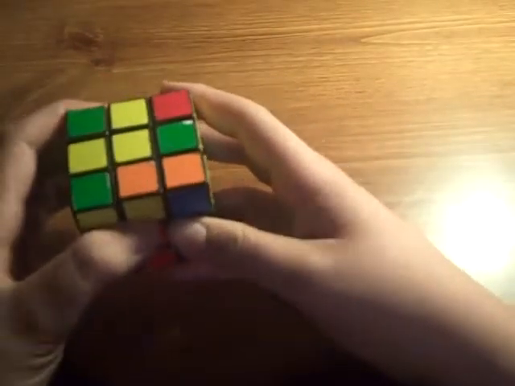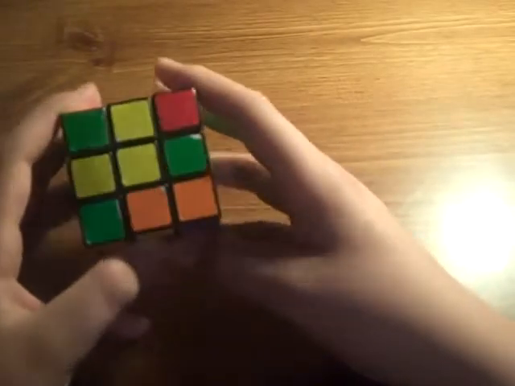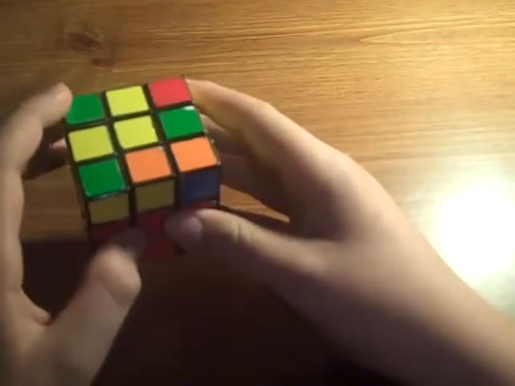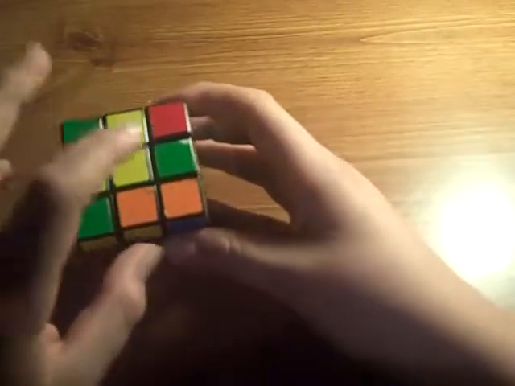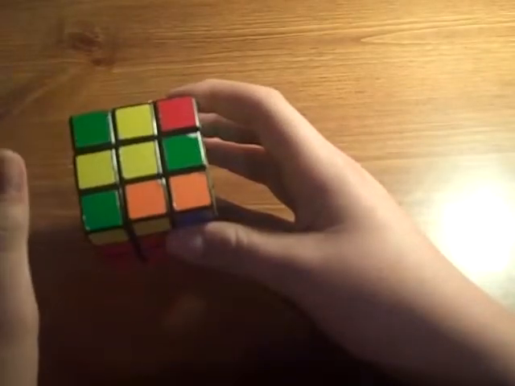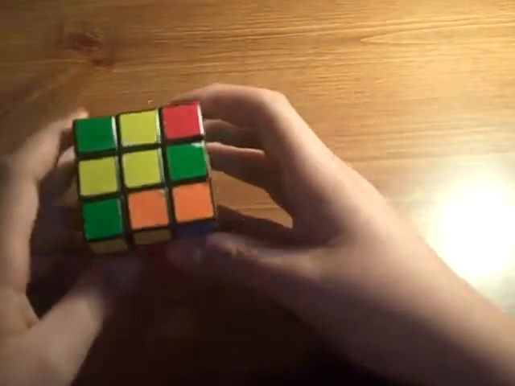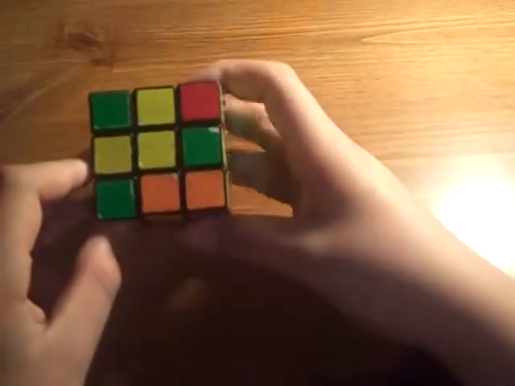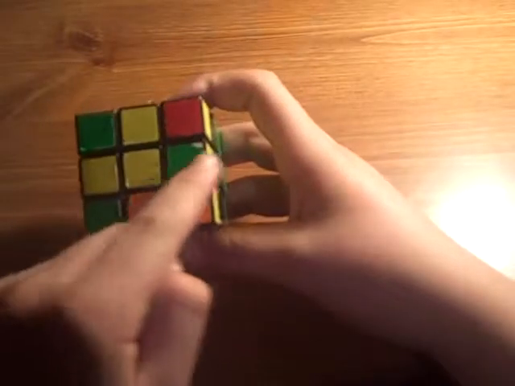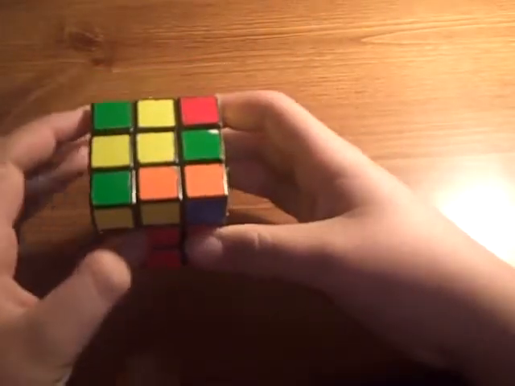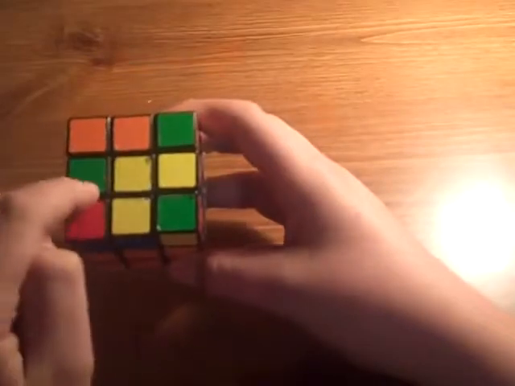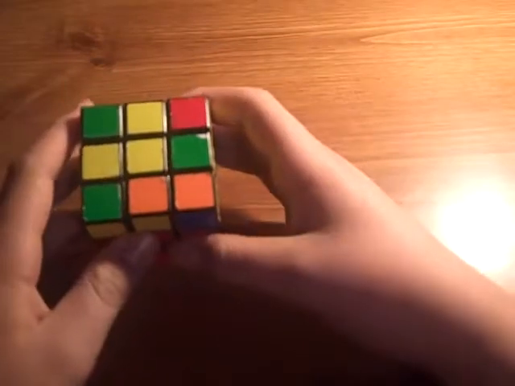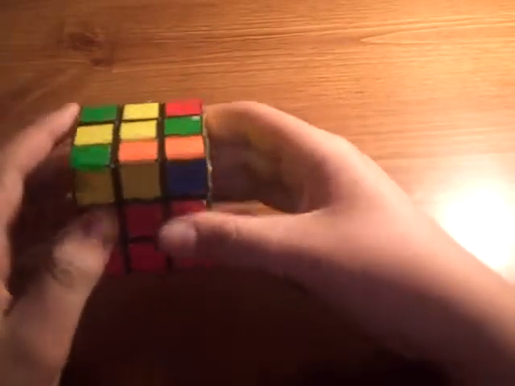The algorithm that you're going to want to use is the same for all of them, but you need to have the cube face a certain way for each one. If it's just the dot, it doesn't matter. If it's the L, make sure it looks like this, not this or that. If you have the line, it could either be held this way or this way, as long as the line goes horizontal. And if you have the cross, then you're in luck, because then you can skip this algorithm.